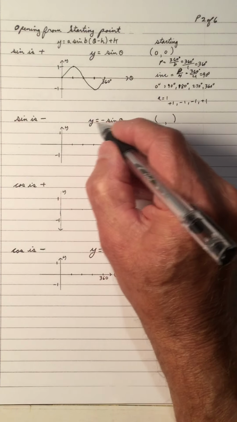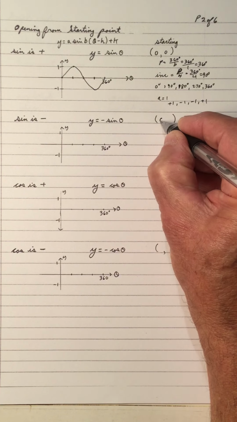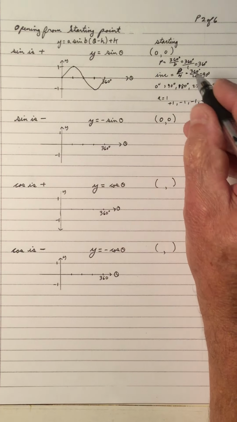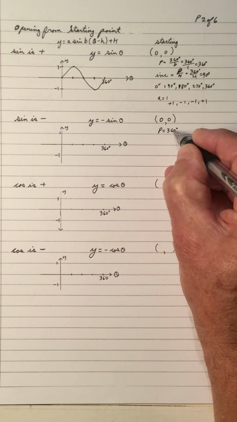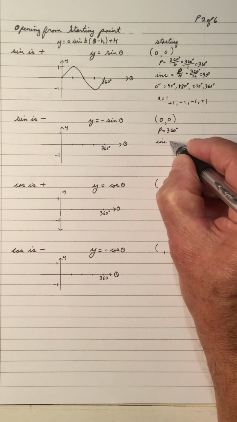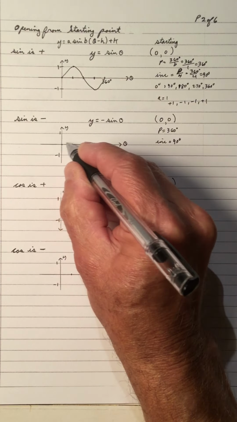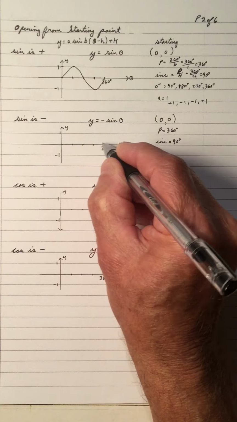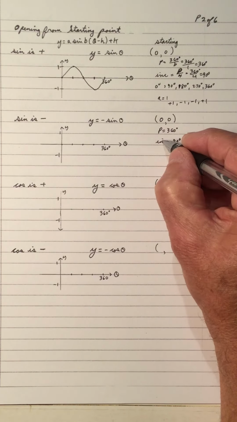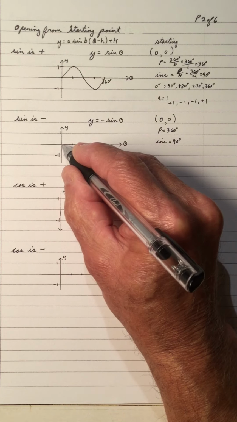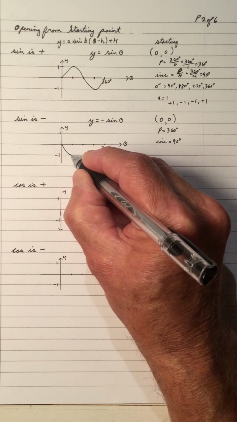This is true also for an equation which has a negative sine theta. The starting point is still 0, 0, the period is still 360, and the increment change is still 90, so it's still 0, 90, 180, 270, 360, just like these. But when the sine is negative, it goes down. So if we leave here and go to 90, we go down 1.